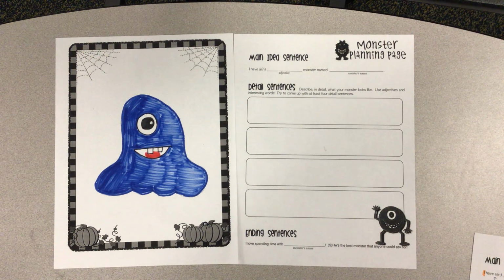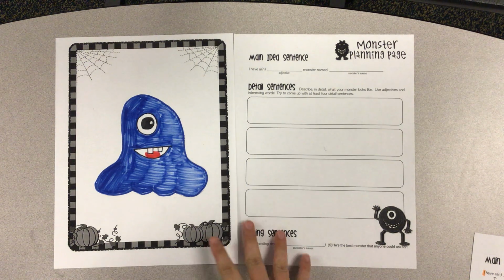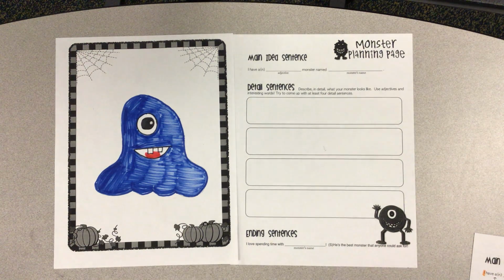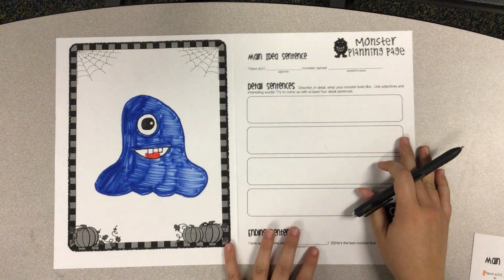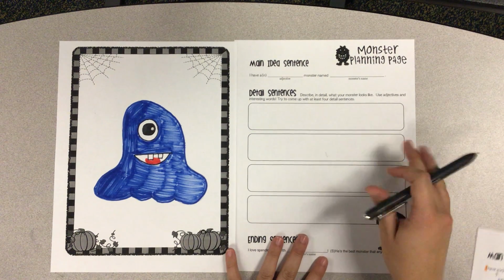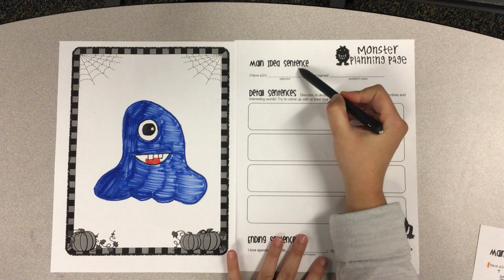Good afternoon. We are ready to work on our monster planning page. You should have already designed a monster, looked at some ideas and designed one. I have my little monster here. And now you're ready for the monster planning page, which is kind of like our brainstorm and our rough draft all rolled into one. So to start off, it says we're going to start with the main idea sentence.